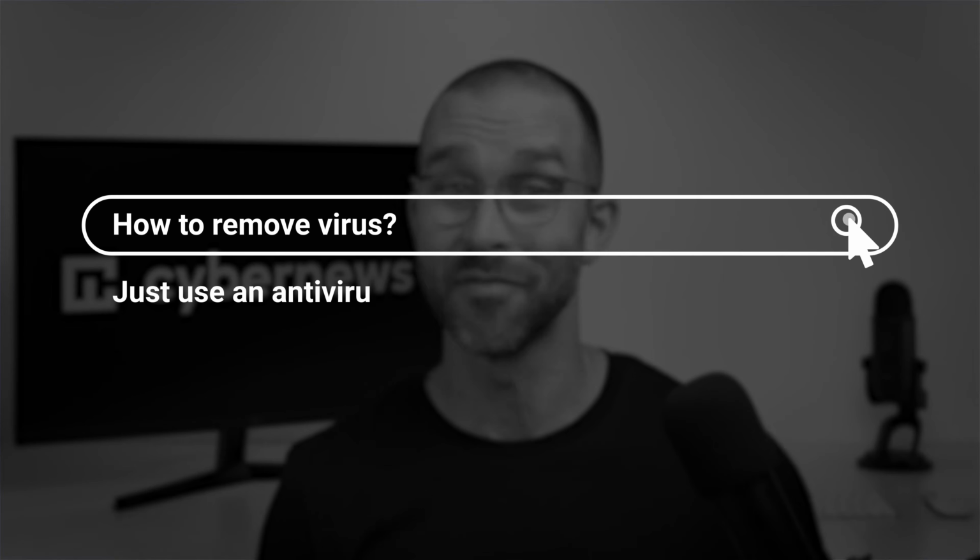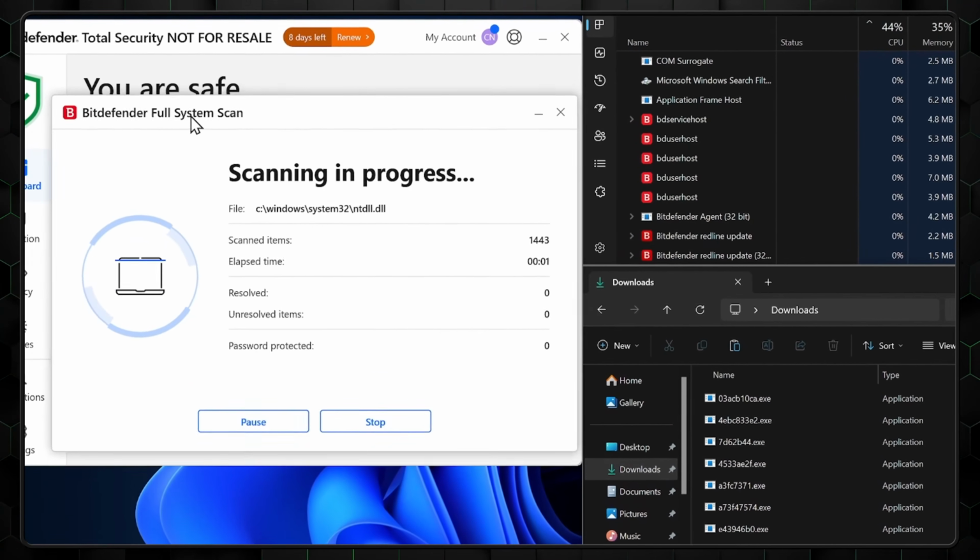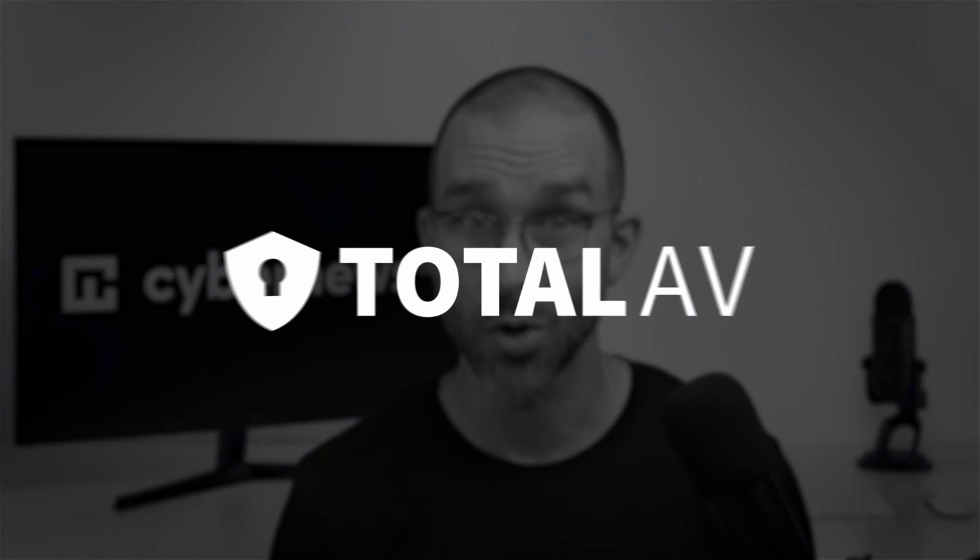If you're a beginner or don't want to waste time, the best answer to how to remove virus is to use antivirus. If you've already got a good one installed, go ahead and run a full scan or whatever scan your app offers.